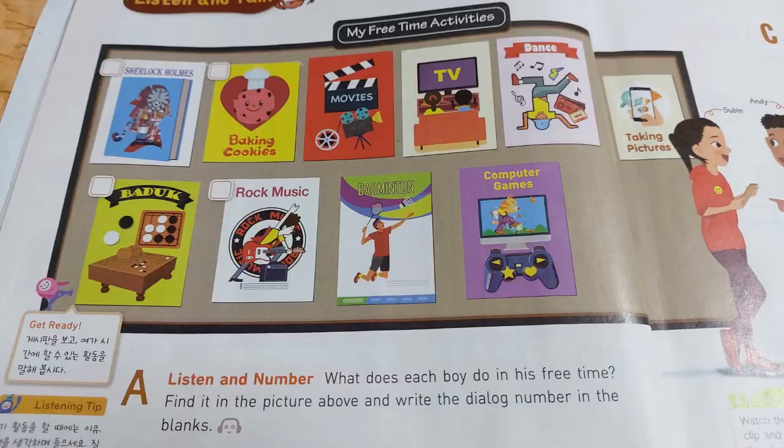Number 3. Seho, what do you do in your free time? I listen to music. What kind of music do you listen to? Rock music.